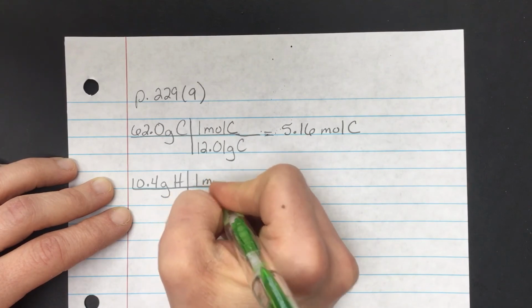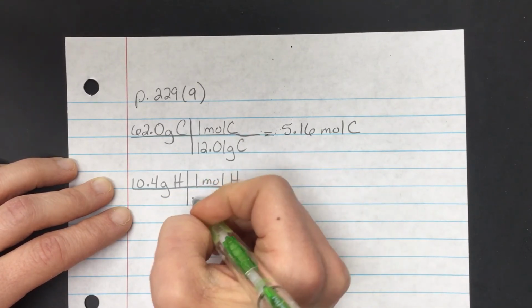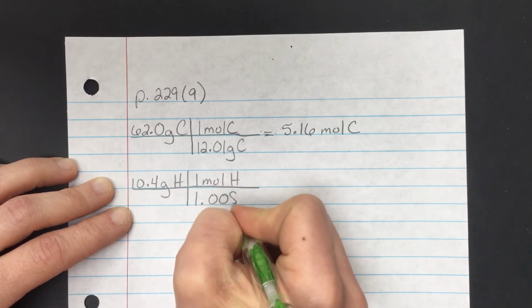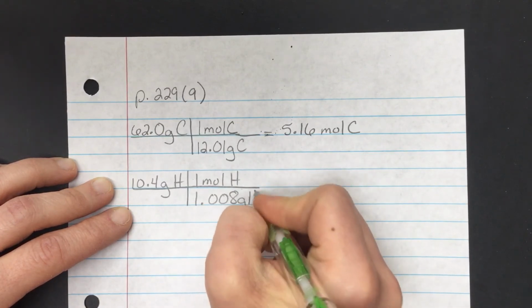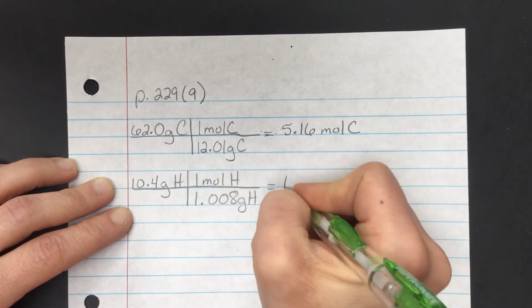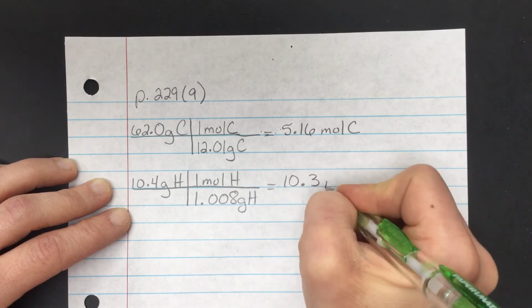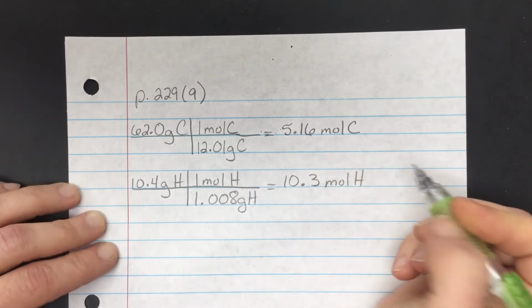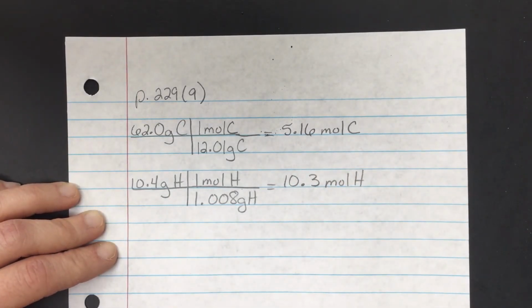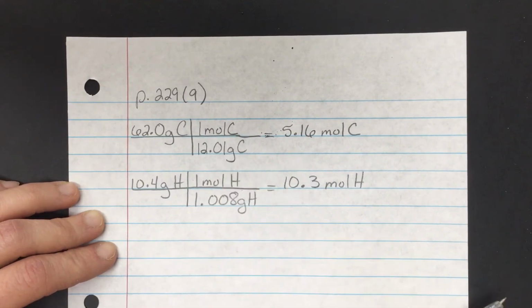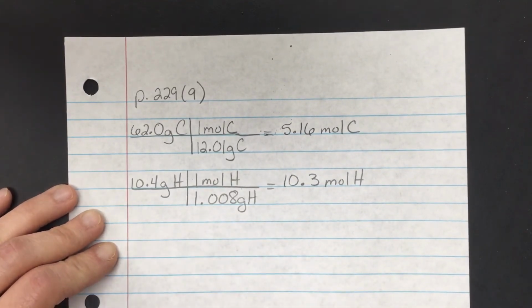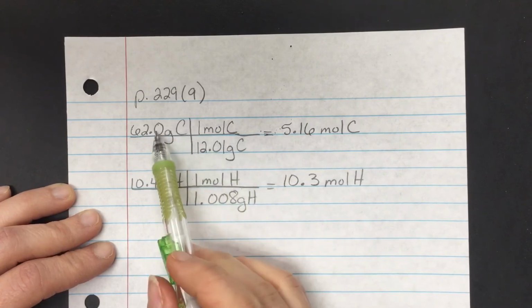I know that 1 mole of hydrogen is 1.008 grams of hydrogen from my periodic table, and that's 10.3 moles of hydrogen when I do my division. Now notice on this problem I have 3 significant figures because that's what they gave me to start out with.